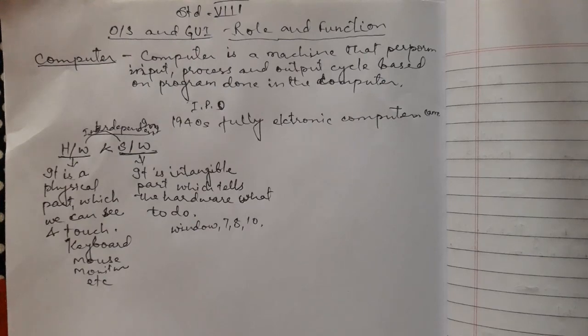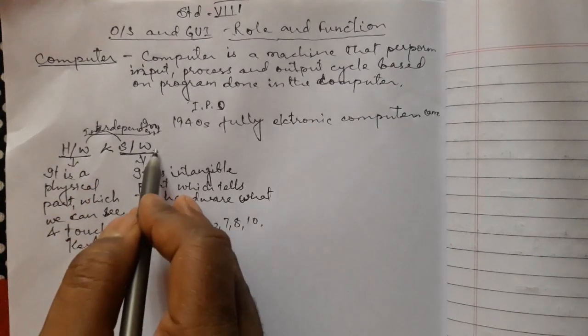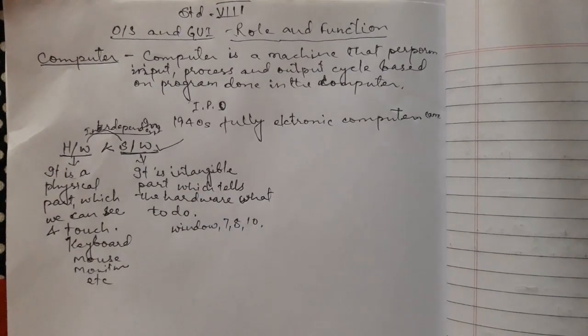So let's see today the detail about software types.